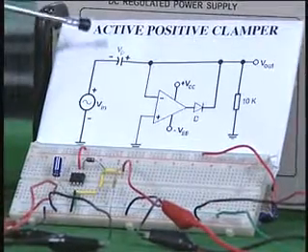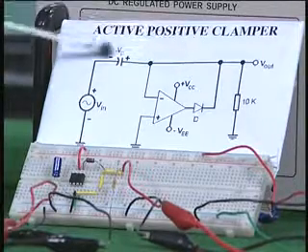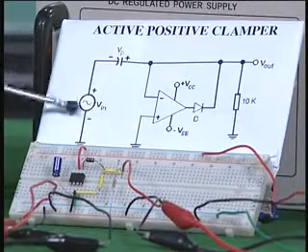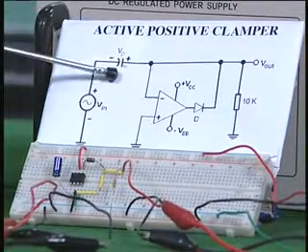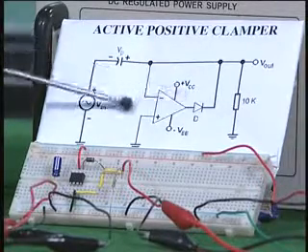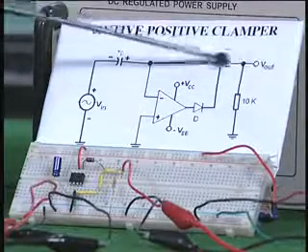So this is the circuit of an active positive clamper, which just now I discussed. You have the input sine wave from an oscillator, and you have a capacitor here, and then you have the ideal diode with the operational amplifier and the diode. This is the load resistor, and you take the output at this point.